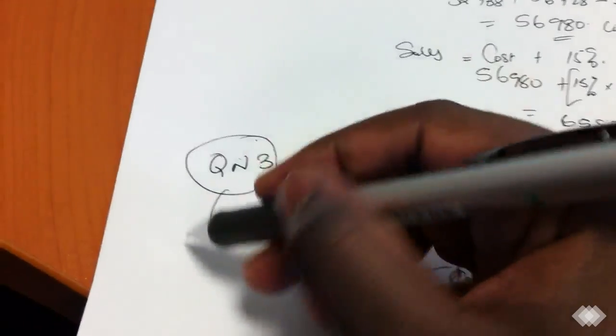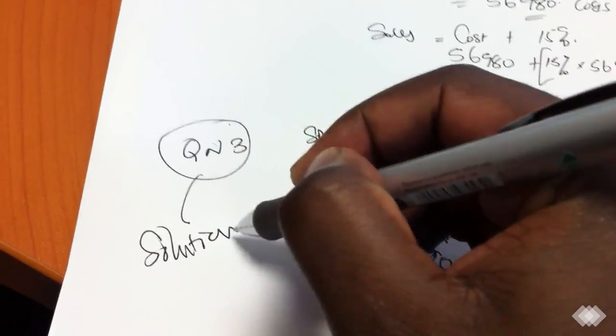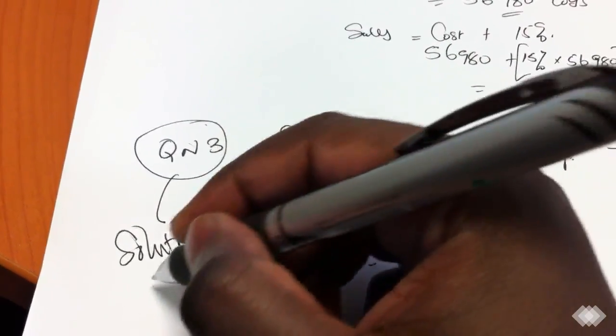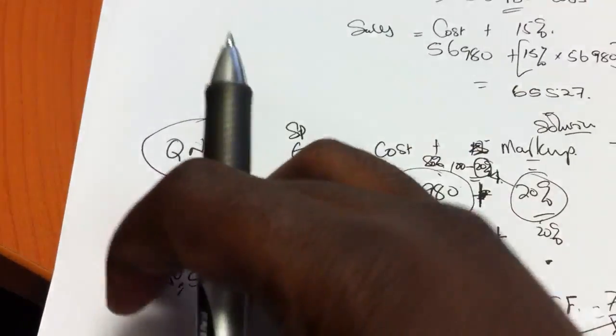So for question 3, the solution is number 5. And we can proceed there. Question 4. What does it say? You are given, calculate the total comprehensive income for the year, no drawings, and additional capital. So this is basically a typical example of incomplete records.